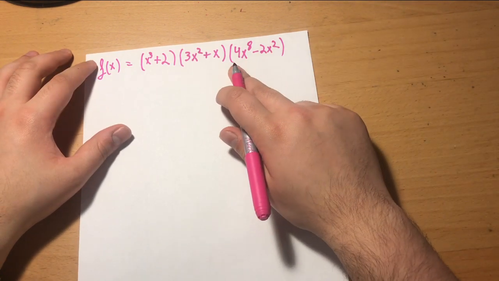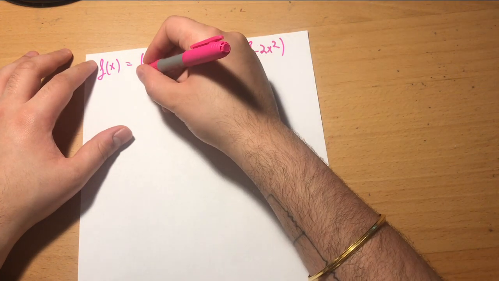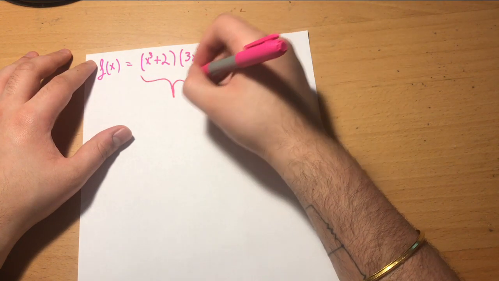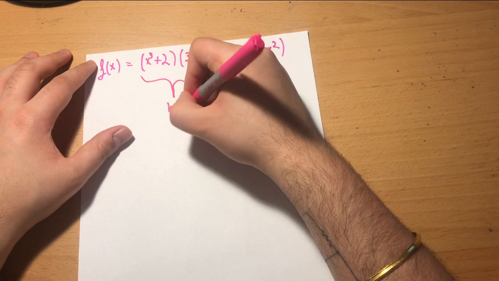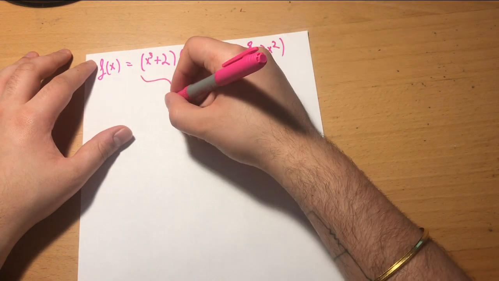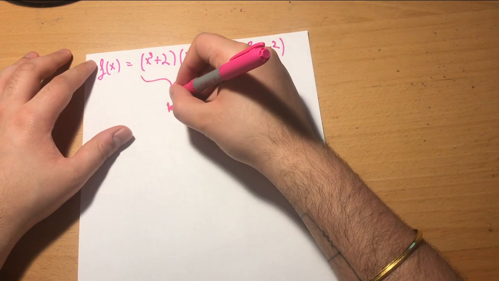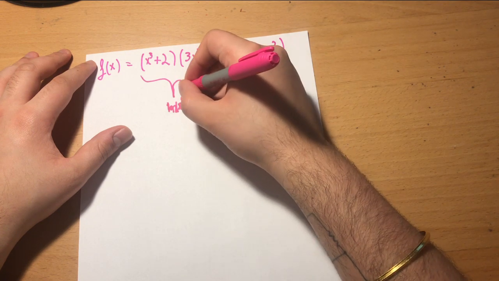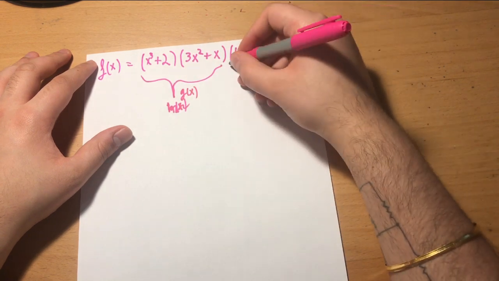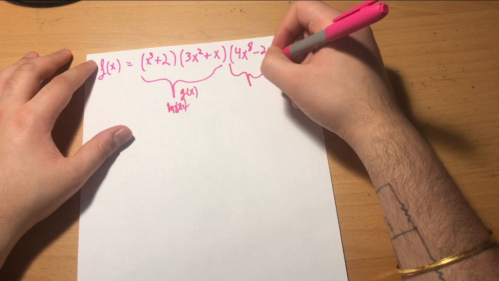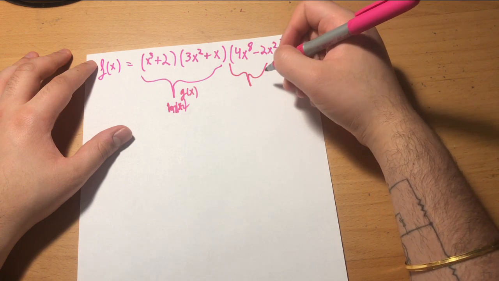It looks like the way I want to group it, I'm going to group this stuff, all of it, to be h of x. Sorry, g of x, actually. And all this stuff is going to be h of x.